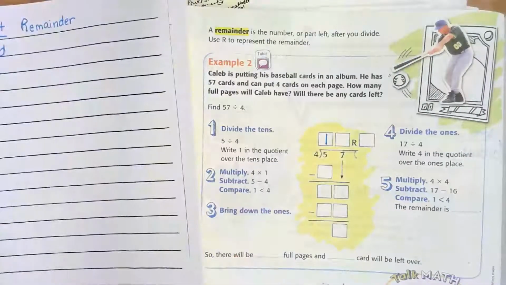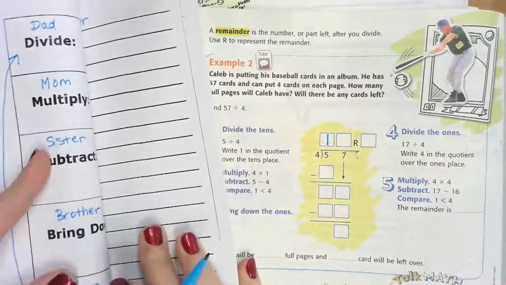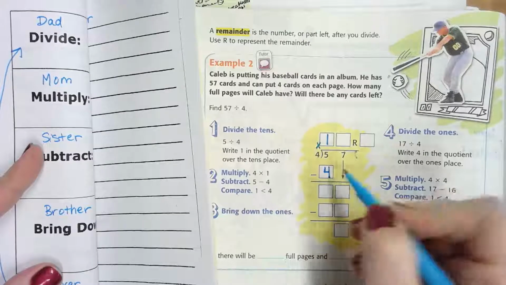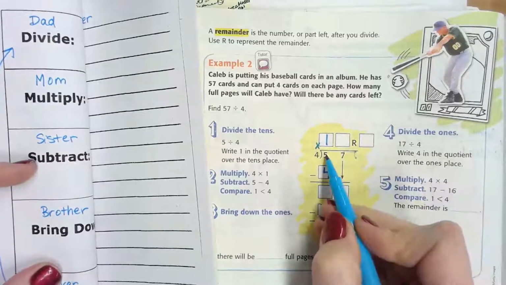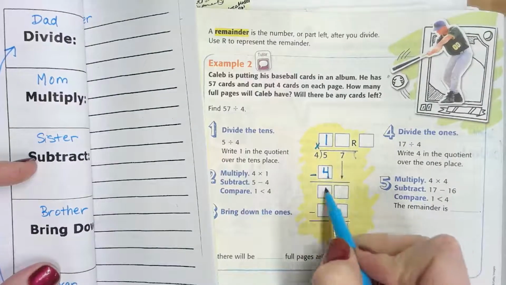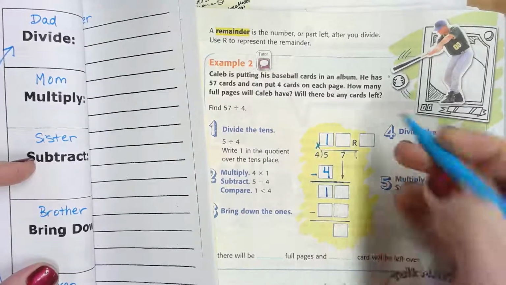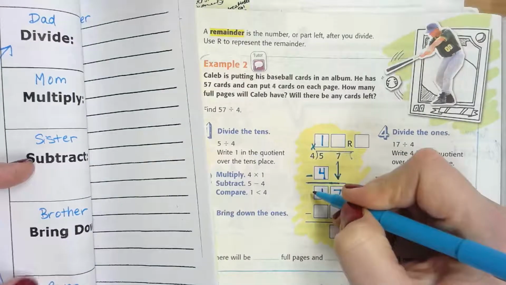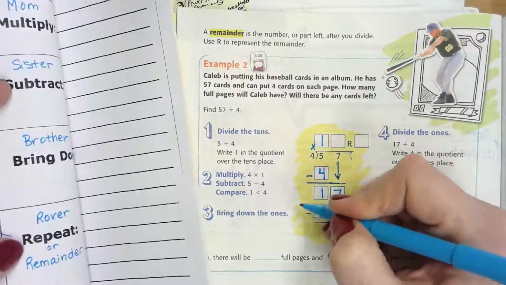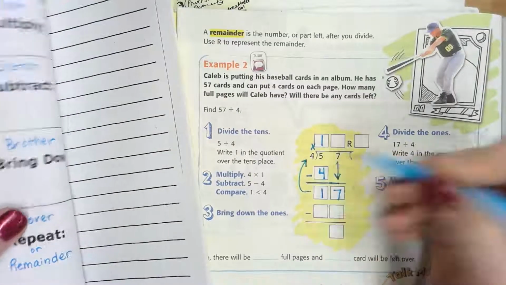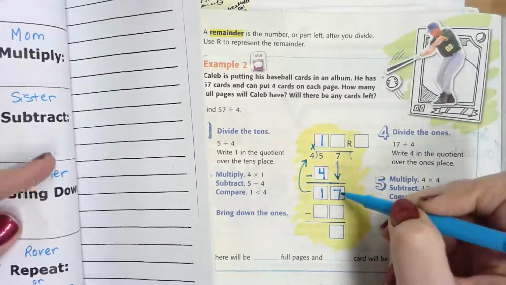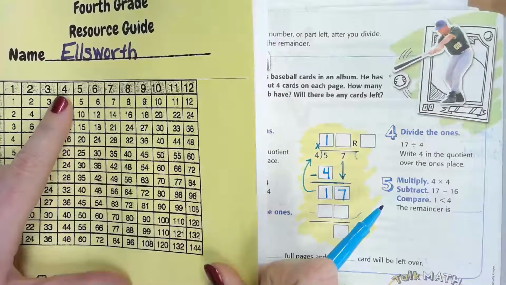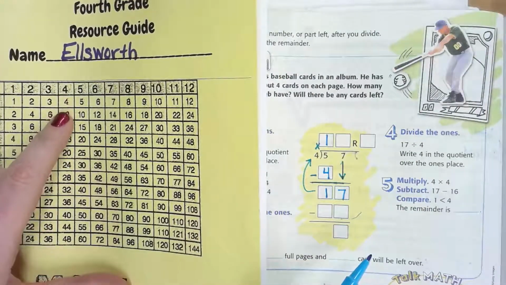Then Mom multiplies. That's my next step, Mom multiplying. 1 times 4 is 4. Sister subtracts. 5 take away 4 is 1. Brother brings down the number next door, 7. And then Rover repeats. So he takes the 17 back up to the 4 for Dad to divide. Dad says 17 divided by 4.